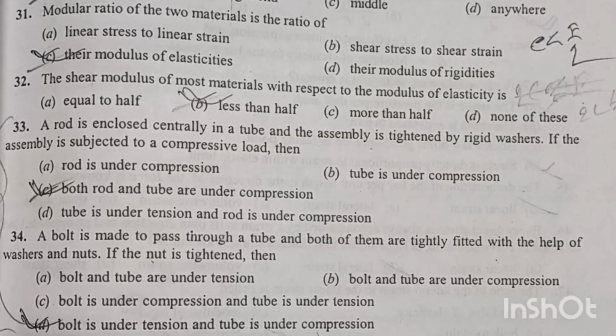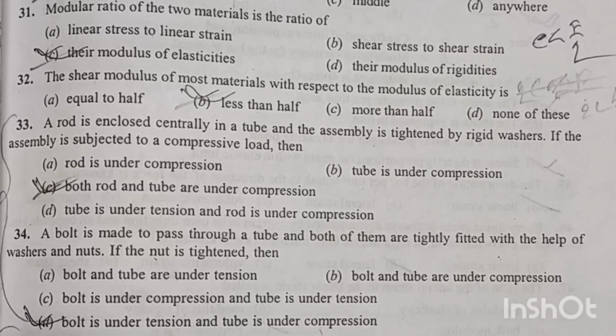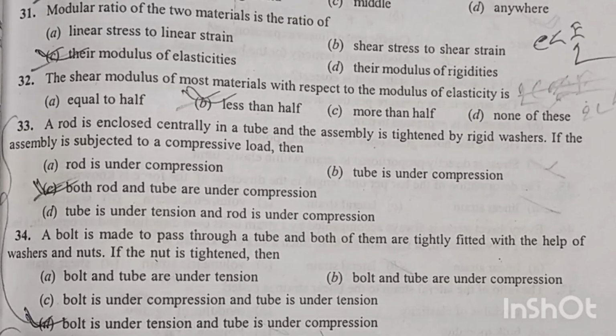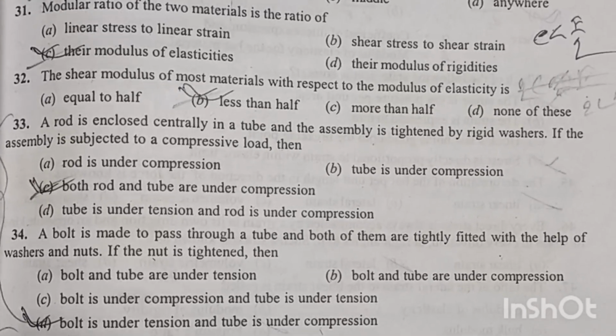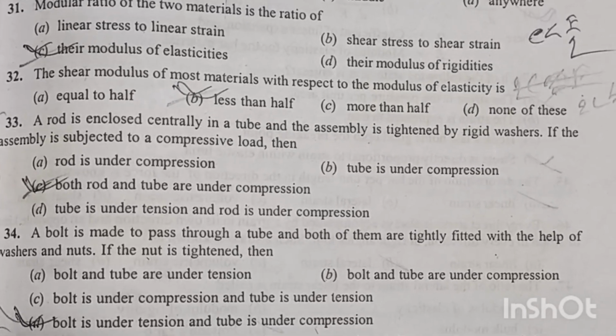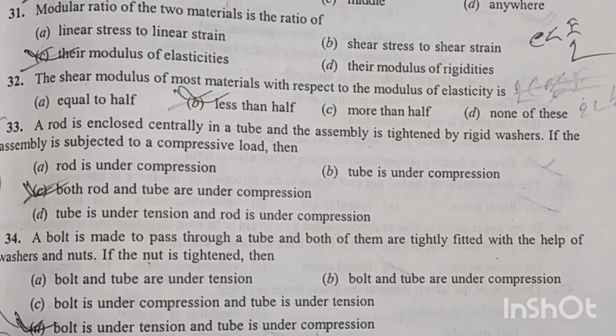In this video, I will be discussing strength of materials subject from Khurmi and Gupta book from question number 31 to question number 60. So let's start.